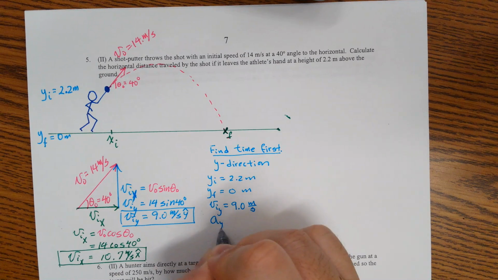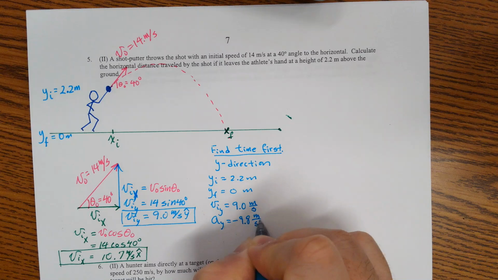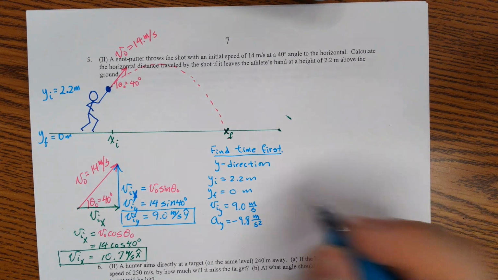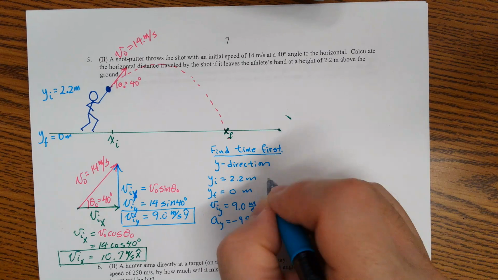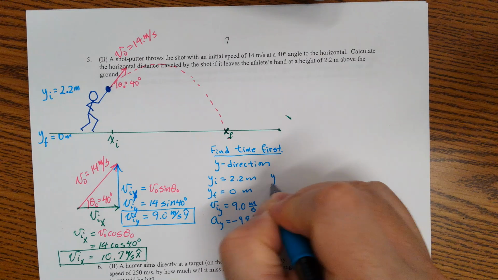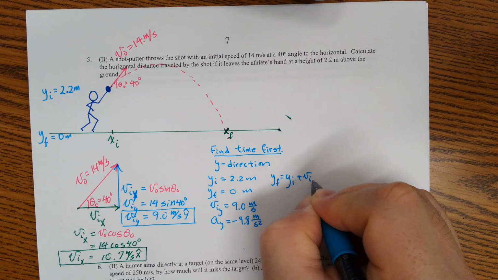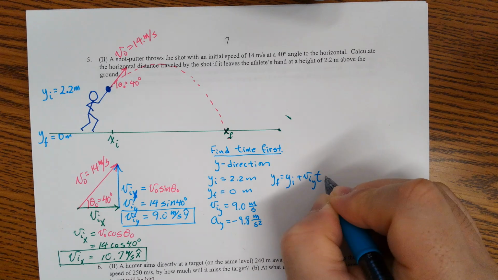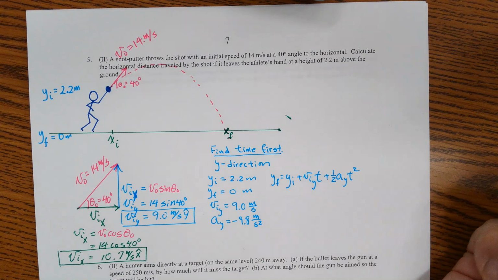We also know a sub y, which is negative 9.8 meters per second squared. So from this, it looks like we can use the second equation, right? y final is equal to y initial plus V_iy t plus 1/2 a sub y t squared.